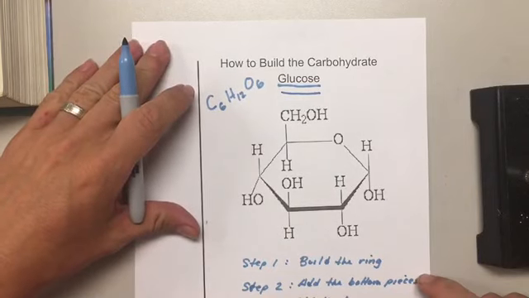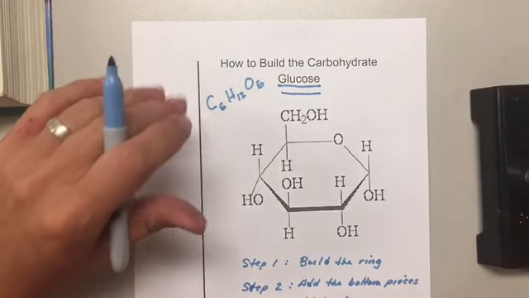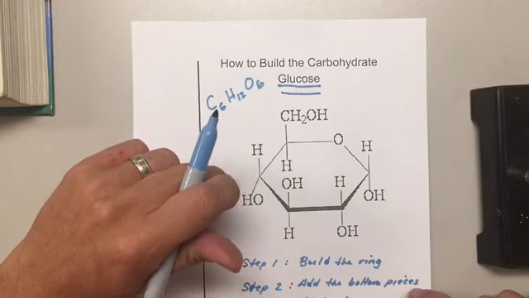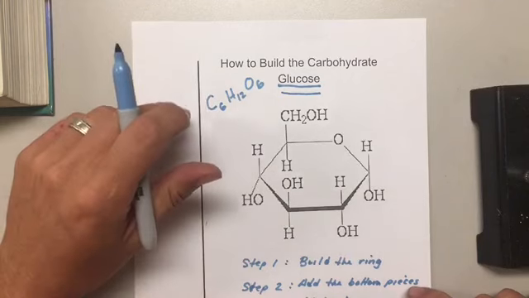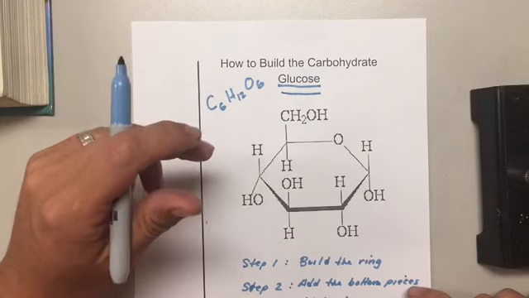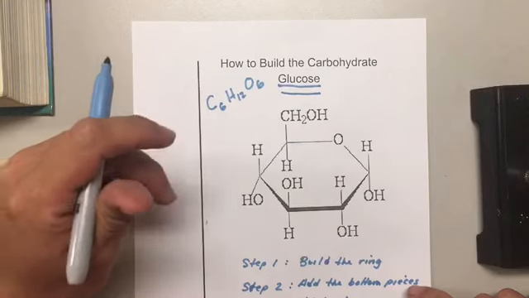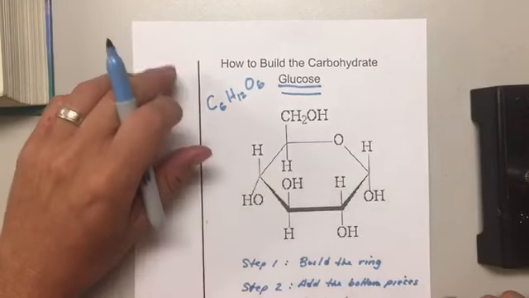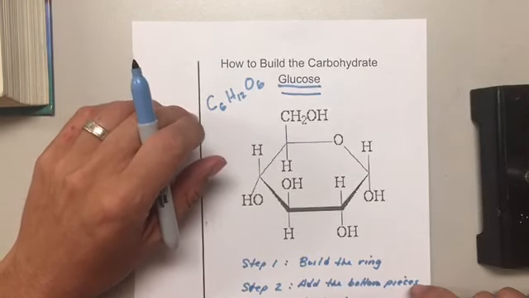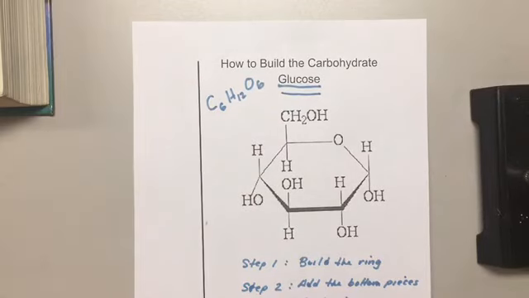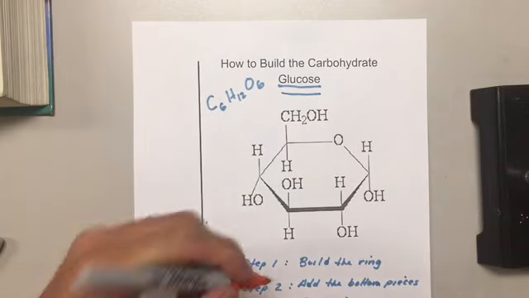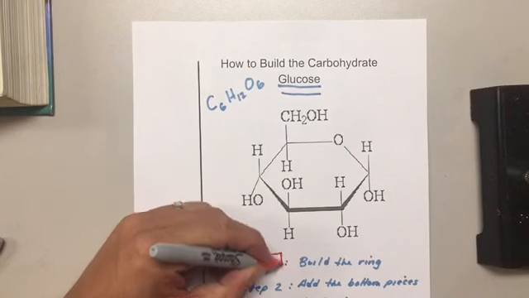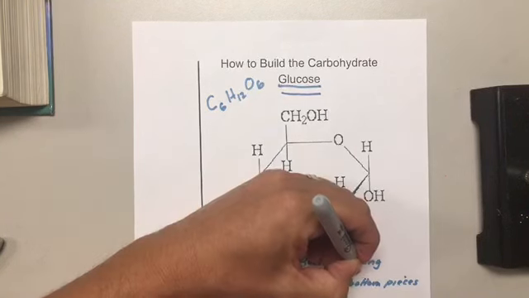Now, this special molecule also is produced by plants, okay? That's why plants need water, they need CO2, and they need sunlight so that they can actually produce glucose. So glucose is super special. Now let's talk about how to build this guy. Step one is going to be build the ring.